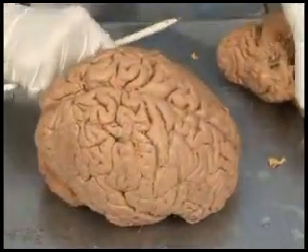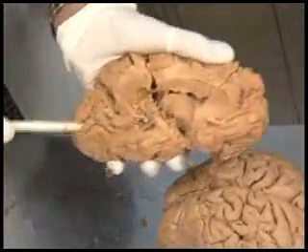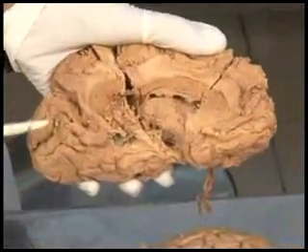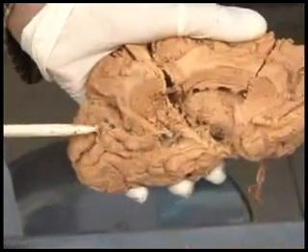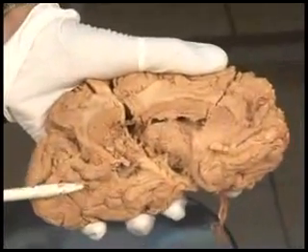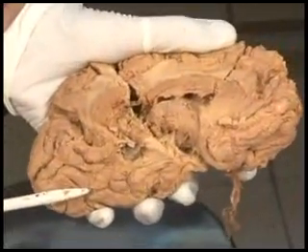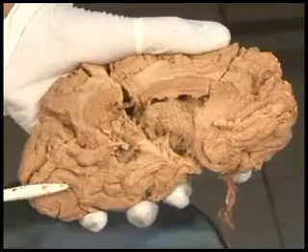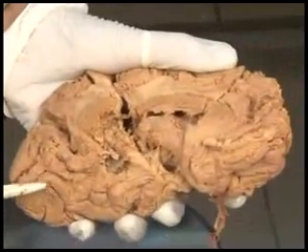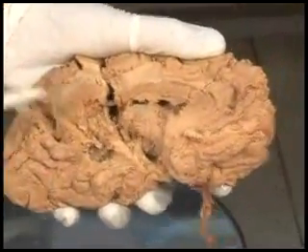In the occipital area, the occipital lobe is responsible for the sense of vision. In relation to the calcarine sulcus is area 17. On each side of the calcarine is area 18, and still on each side is area 19. So area 18 and 19 are known as the peristriate and the parastriate areas.